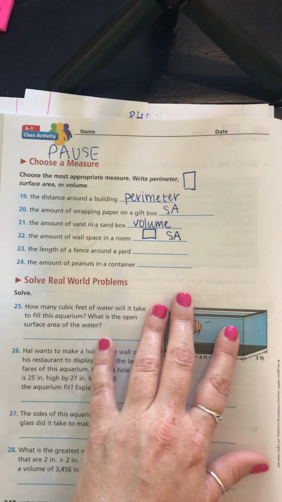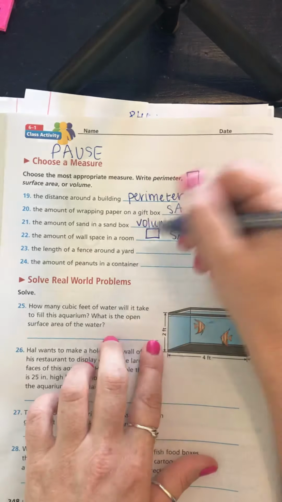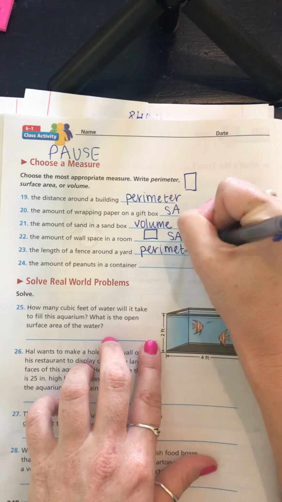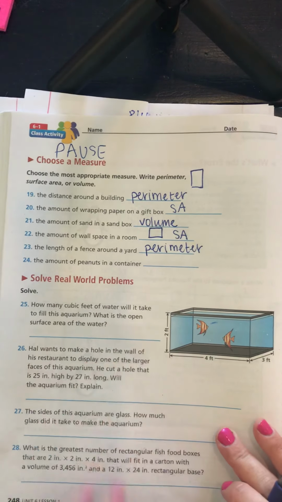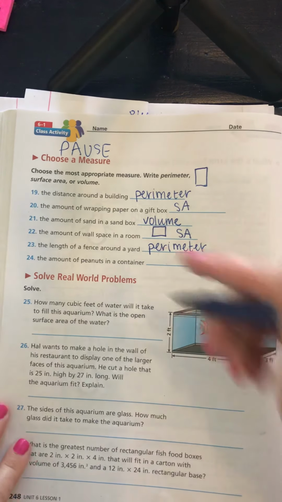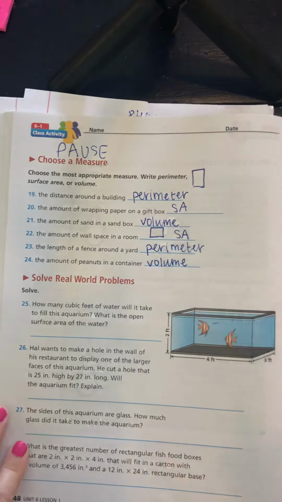The length of a fence around a yard. I'm going the distance around the yard, just like I did with this building. That's perimeter. And the amount of peanuts in a container. Those peanuts are filling the container all through the inside, so I'm looking at the volume.